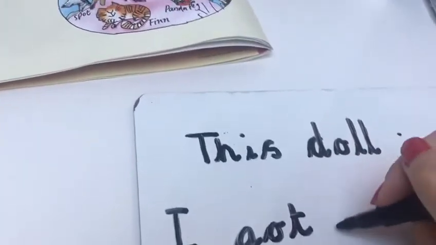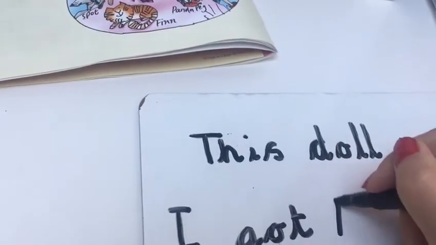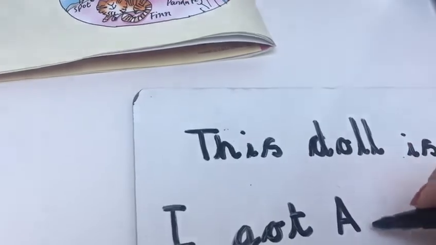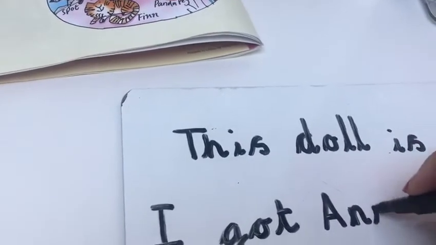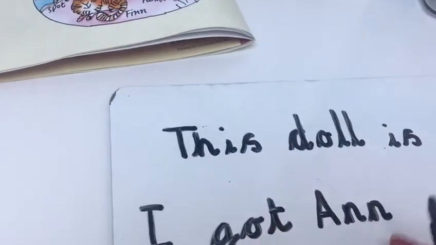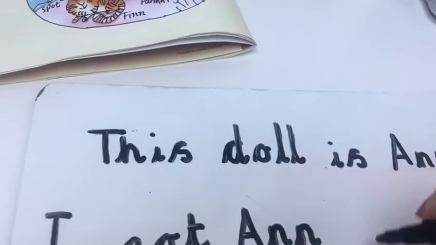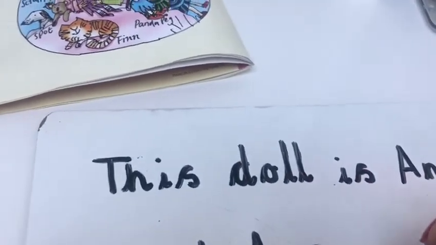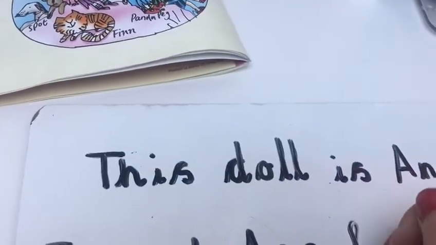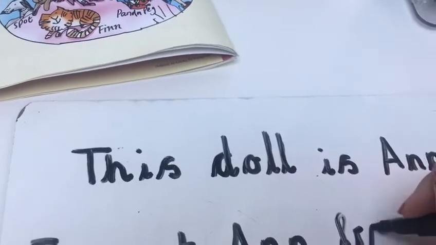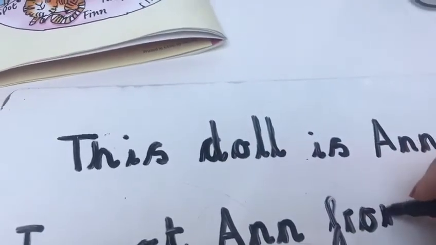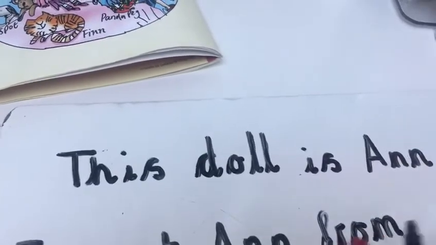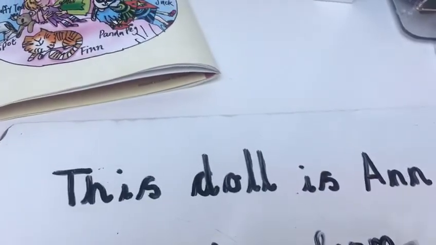I got Anne, so that'd be capital A because it's an A. I got Anne, finger space, from. How would we spell from? I got Anne from my.